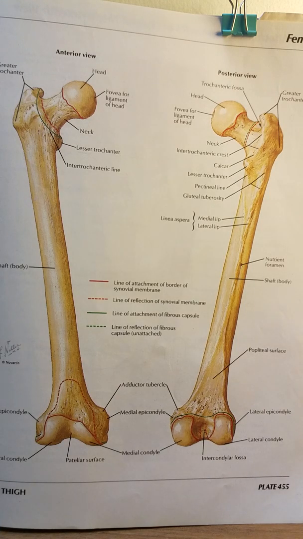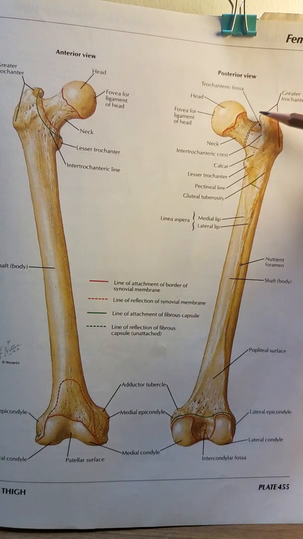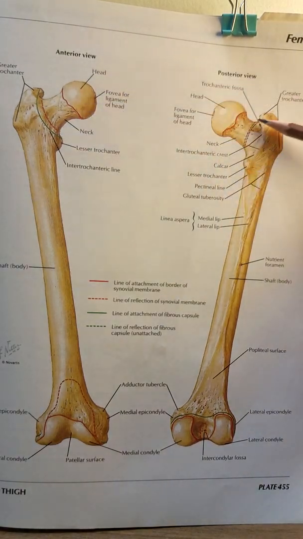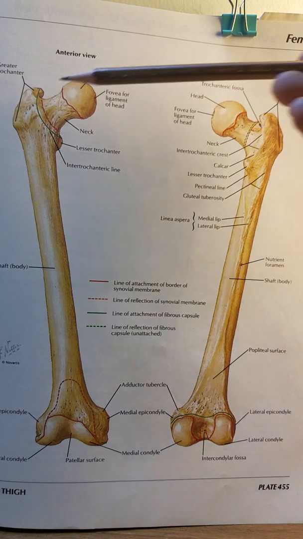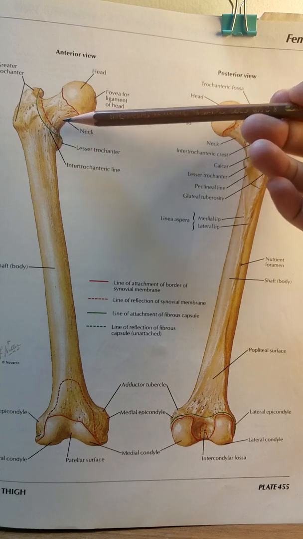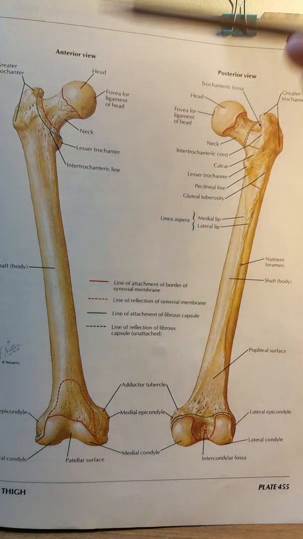It meets the shaft at a much more prominent and raised ridge, which is known as the intertrochanteric crest. So anteriorly we have the intertrochanteric line, and posteriorly we have the intertrochanteric crest. The anterior surface of the neck is entirely, all of it is intracapsular. And when we talk about the capsule, it means the capsule of the hip joint.